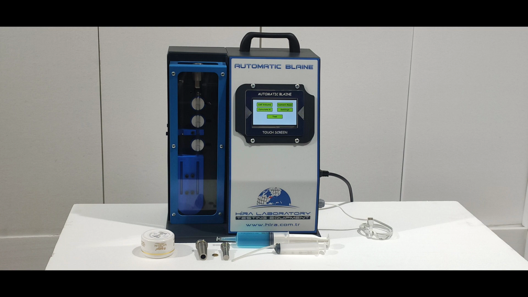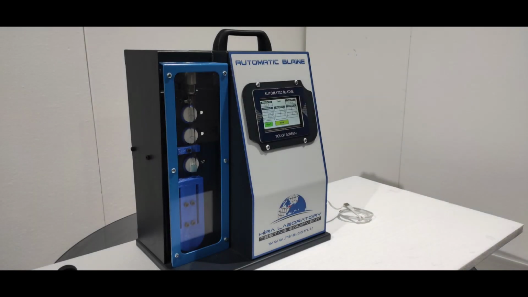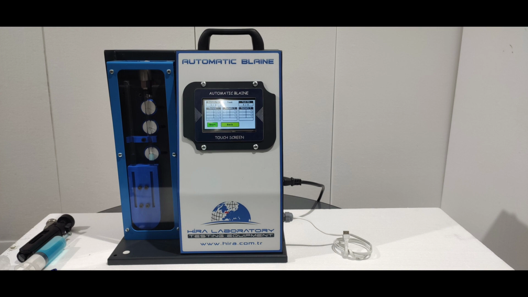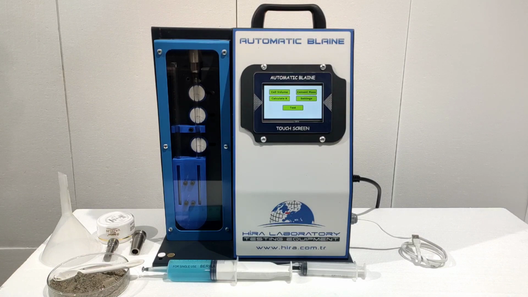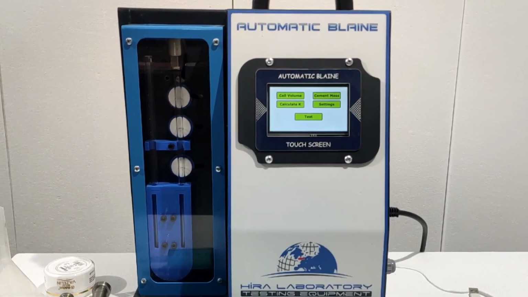The larger the cement particle surface area, the finer the cement is considered. This test method is more of a comparison method than absolute. Therefore, the device should be calibrated with a cement sample of known specific surface area. The device works with 220 volt electricity.